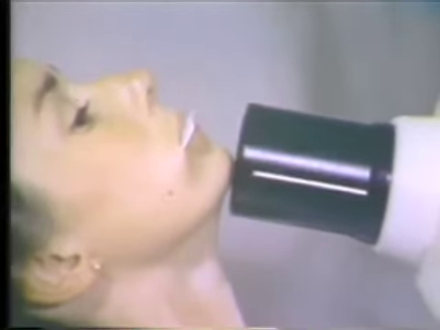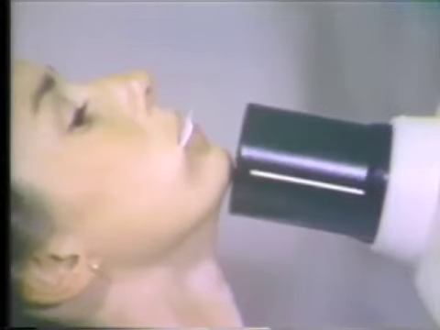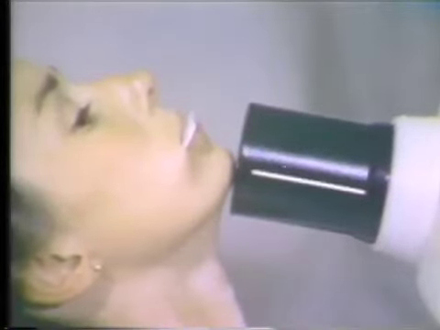Another error is illustrated here. The vertical angulation is incorrect because 10 degrees were subtracted from rather than added to the vertical angle indicated when the central ray was perpendicular to the film packet. This error will cause the teeth not to register in true cross-section.